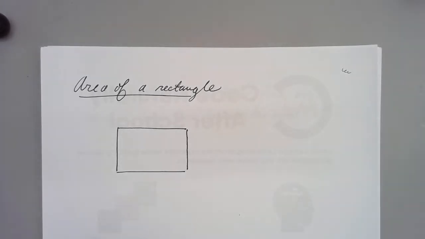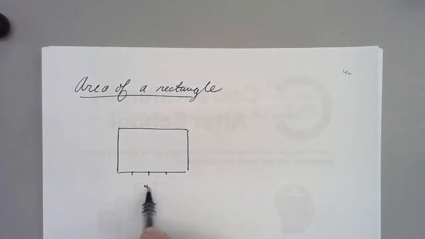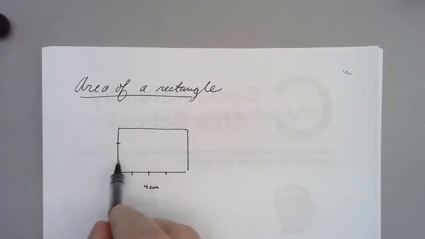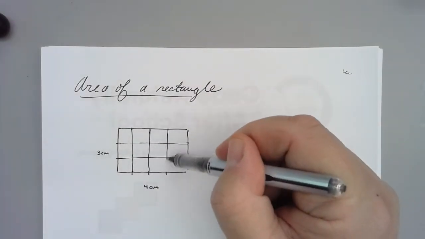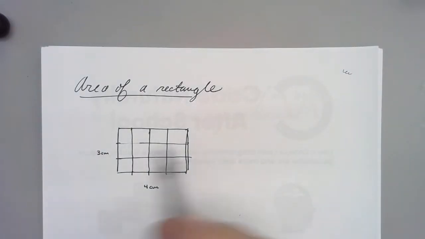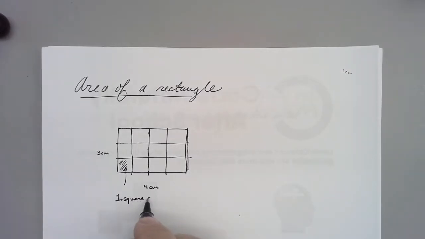If I have a rectangle and it is, let's say, 4 centimeters wide this way and 3 centimeters wide this way, then the area of the rectangle is how many little squares it would take to completely fill the interior of the rectangle. And that's clearly 12. We have 4, 8, 12. Each of these squares is called 1 square centimeter, which is typically written like this, 1 square centimeter, like so.